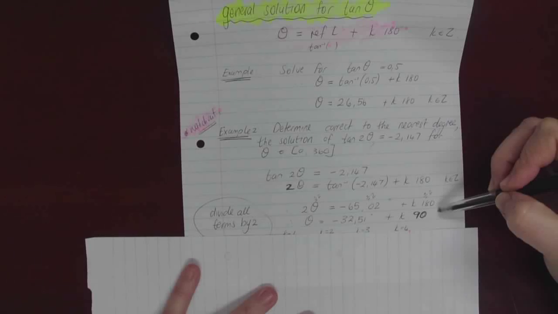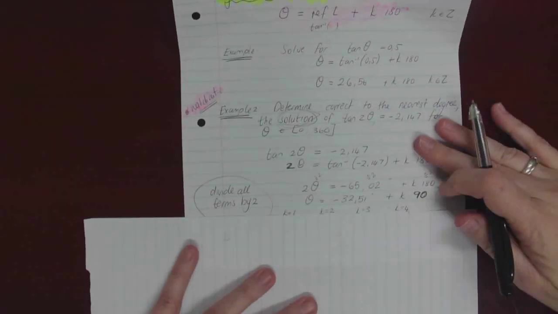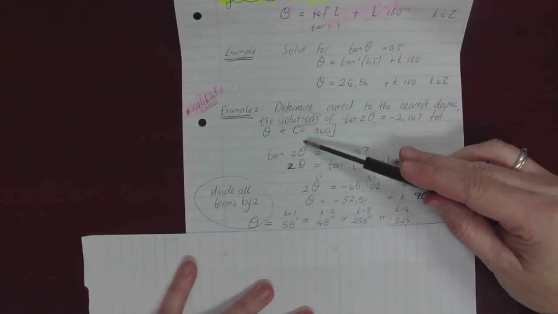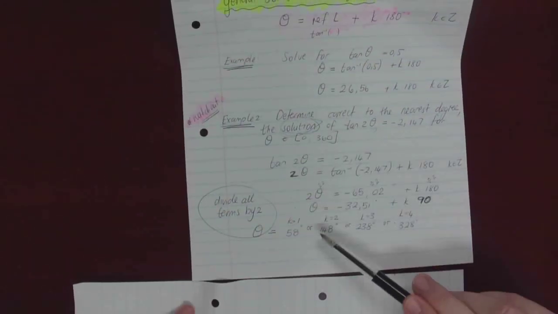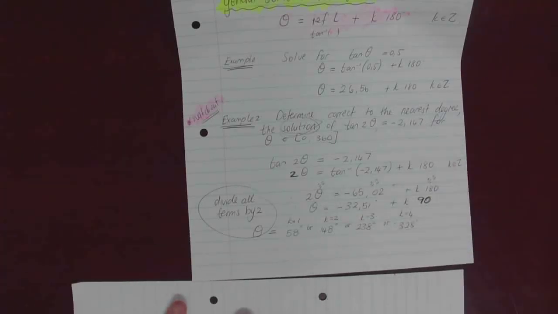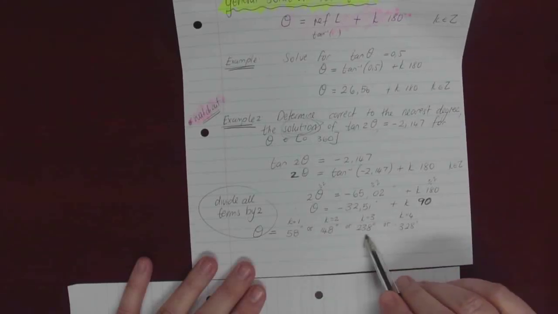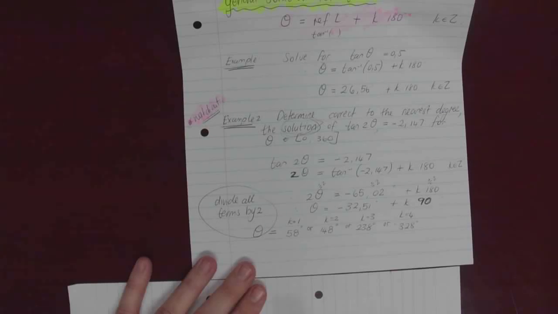Okay, so finding solutions, choose values for k. I chose only positive values because I'm only interested in positive answers. So I chose k as 1, 2, 3, and 4, and I see that all 4 of them, 58, 148, 238, and 328, will be options for theta. Okay, so we're going to practice this a lot because you are going to feel flustered about this. I'm sure you'll get it right.